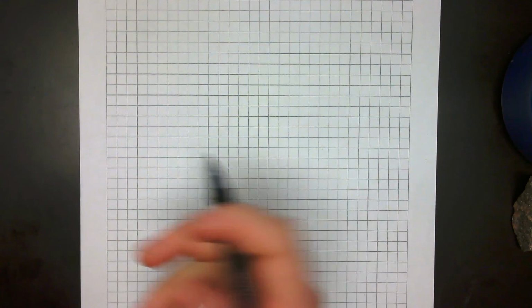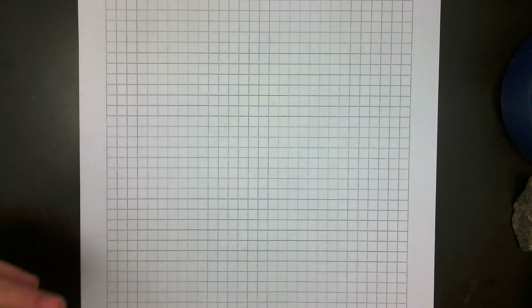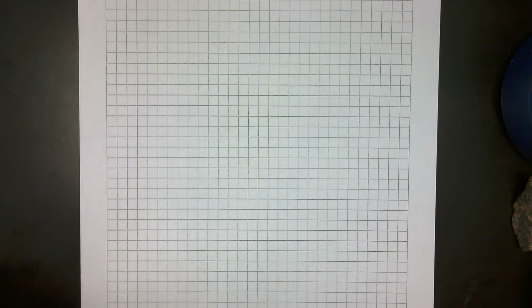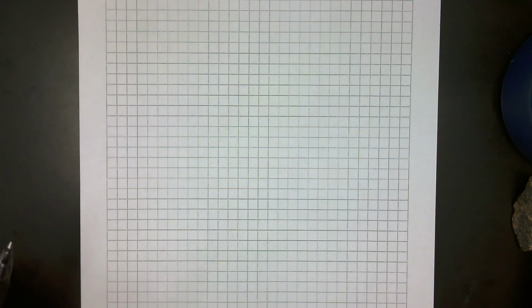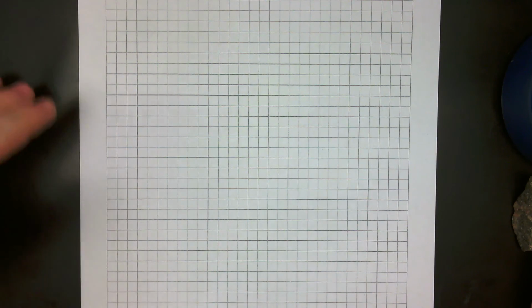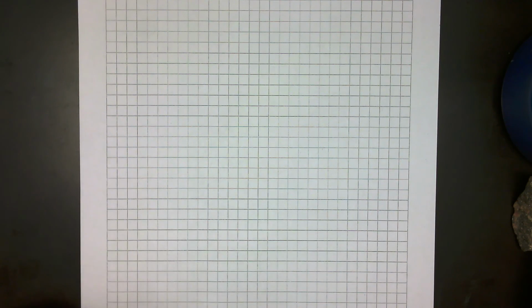Okay, so let's pick up where we left off. We left off with the notes, and in the notes, remember, we talked about how to make a graph and how to make data tables. Now we're going to make our graph here, and we're going to use the data table that was an example in our notes. In this case, this is going to be a bar graph.